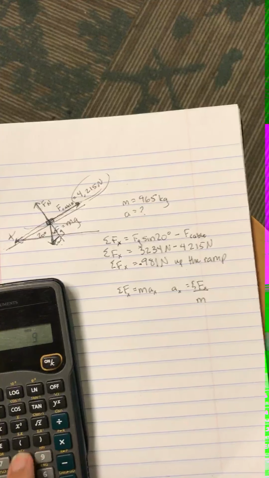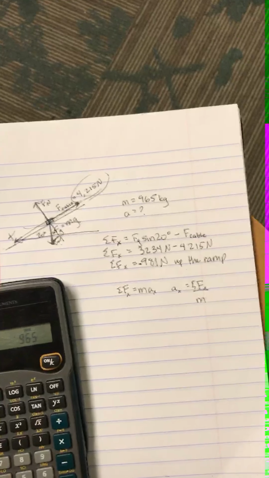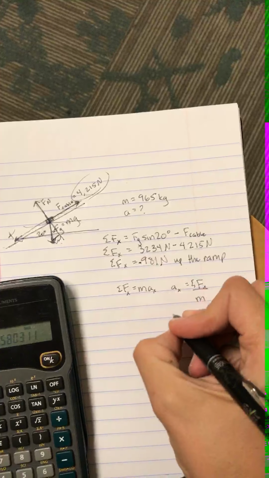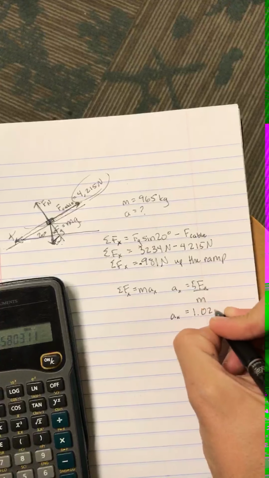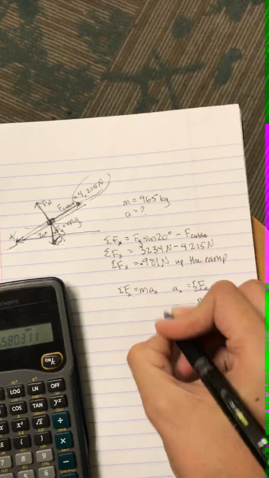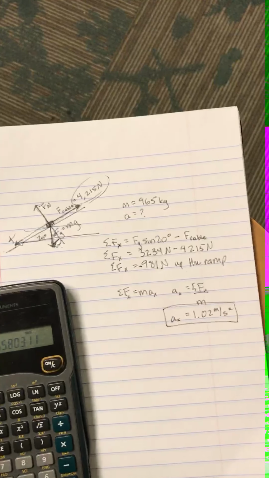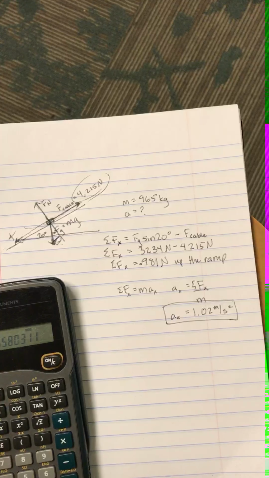So we've got 981 divided by 965. And so our acceleration in the x direction is 1.02 meters per second squared. And so that is the acceleration. The car is accelerating up the ramp, right? Because that was my negative direction, even though it probably shouldn't have been, now that I read the question more carefully.